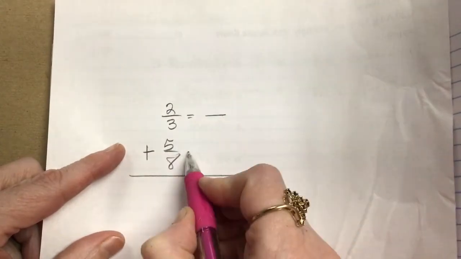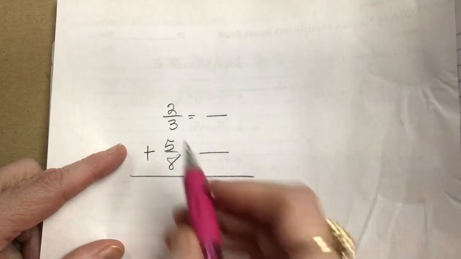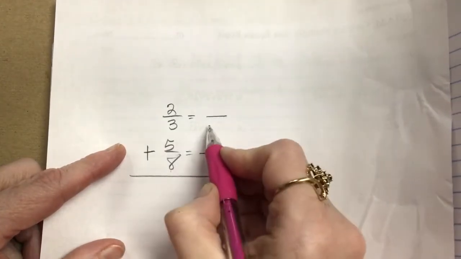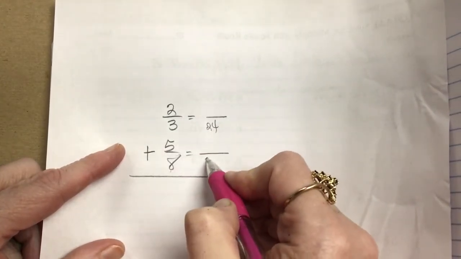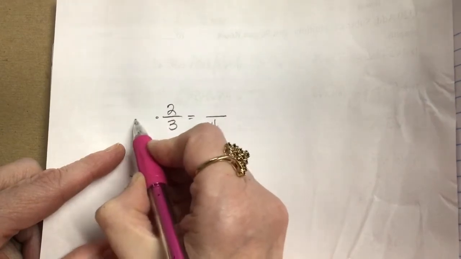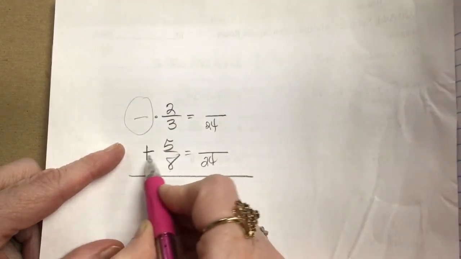And I liked that when I taught 7th grade, 8th grade, because you could look at these. What's the common denominator? 24. And then you would say, what form of 1? Because it all comes down to fractions.